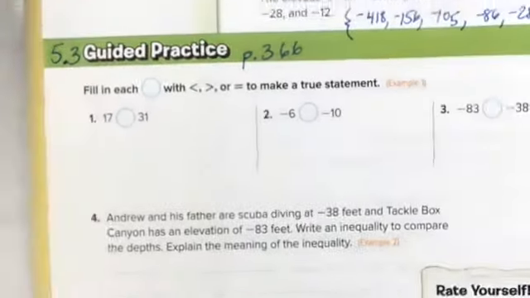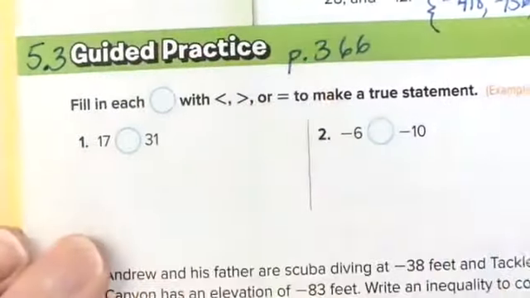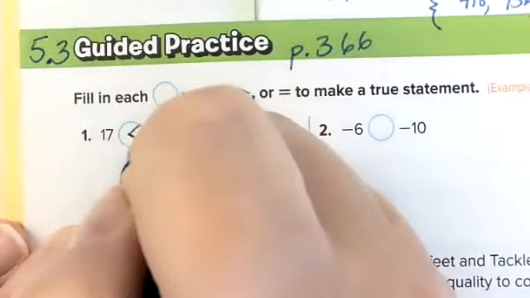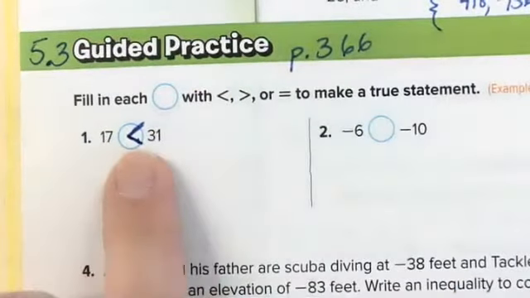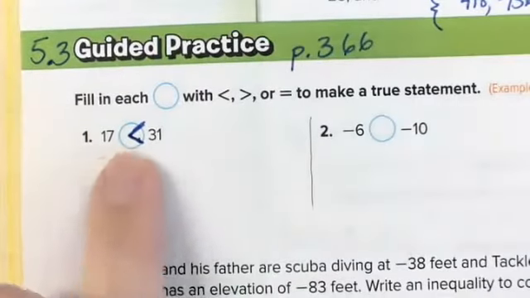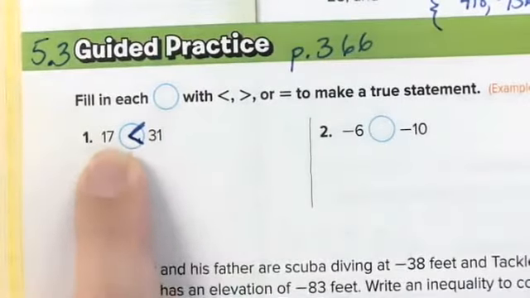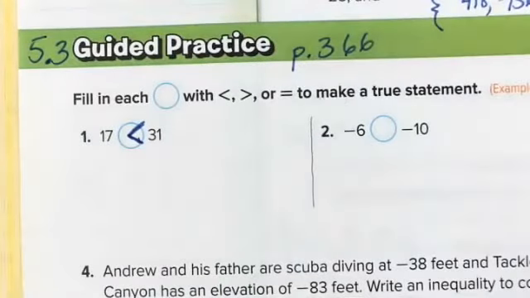So for number 1, we are comparing 17 and 31. So 31 is larger. Remember, the alligator wants the larger number, or the inequality sign opens up to the larger number. So when we read this, we would say 17 is less than 31. This is the less than inequality sign.